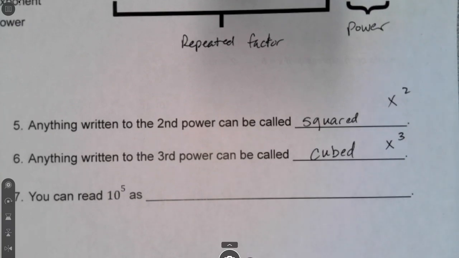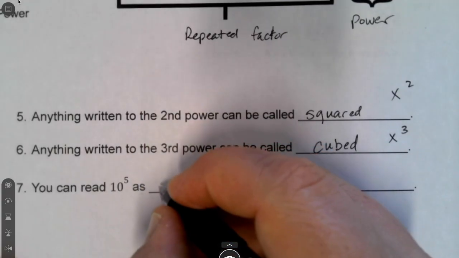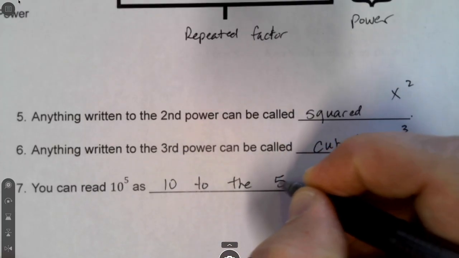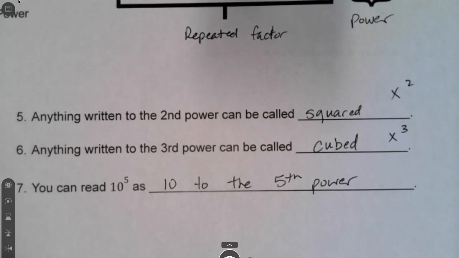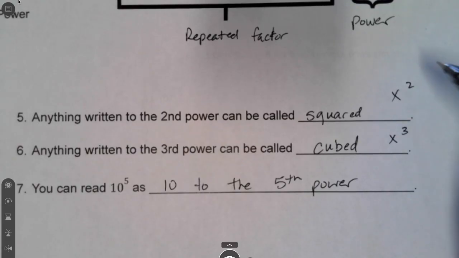Now beyond that, we just say to whatever number power. So for example, this right here would be said 10 to the 5th power. So we have special names for the 2 and the 3. But beyond that, it's just said to the 4th power, to the 5th power, to the 6th power, and so on.